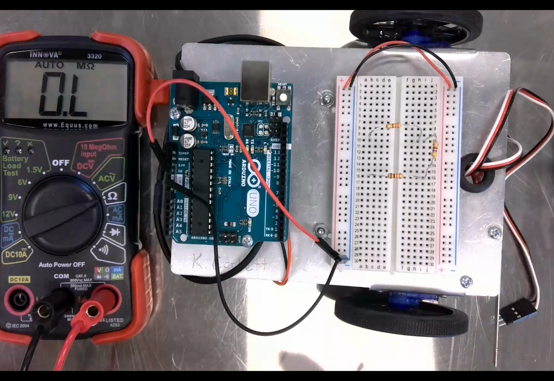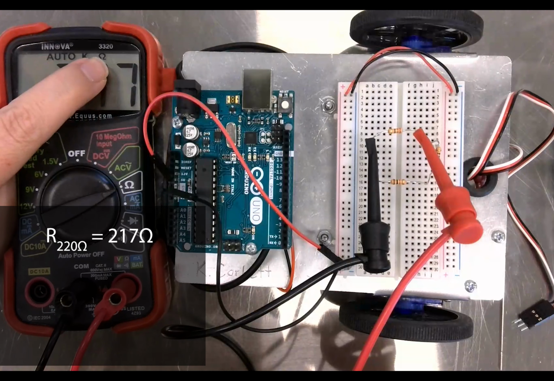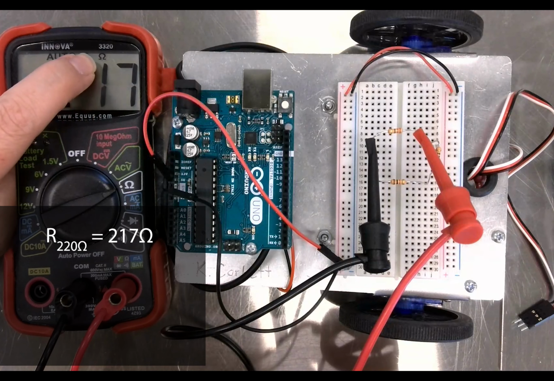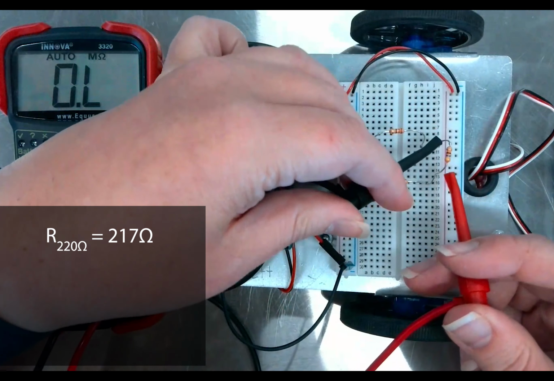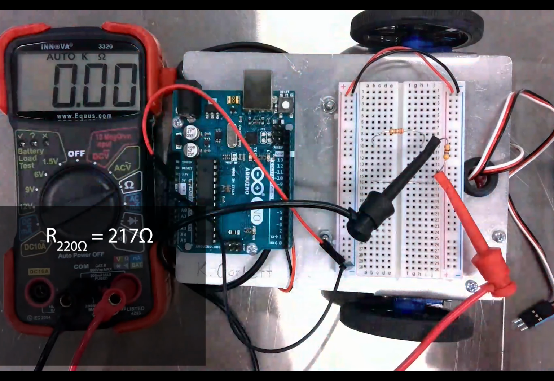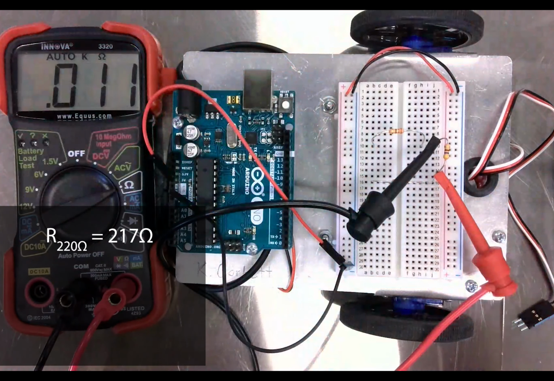217 ohms. Now notice, remember, it's 0.217 kilo ohms, but if I convert that to just ohms, it should be 217 ohms. Now I'm going to measure just across this resistor, and it should be close to 470 ohms, and I get 462 ohms. And then I'm going to measure across my 1000 ohm resistor and see what I get. Now because I'm measuring across these individual resistors, I'm getting their individual resistance values. So I get 0.993 kilo ohms, which is 993 ohms.